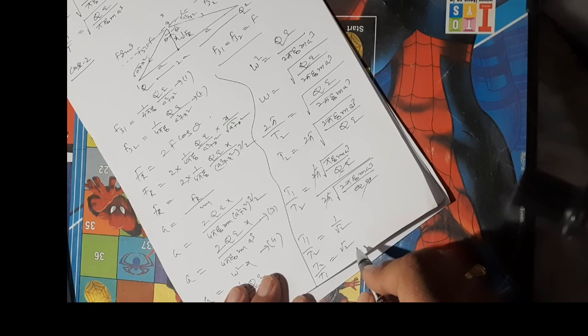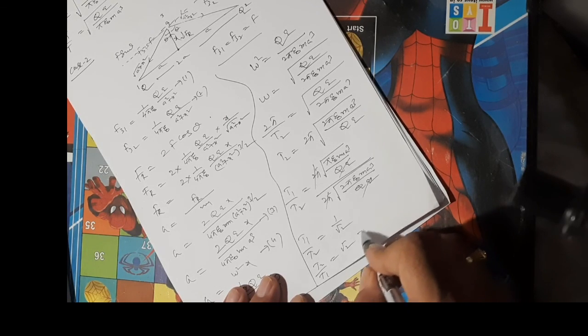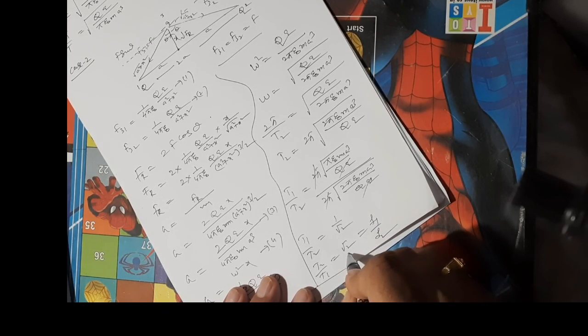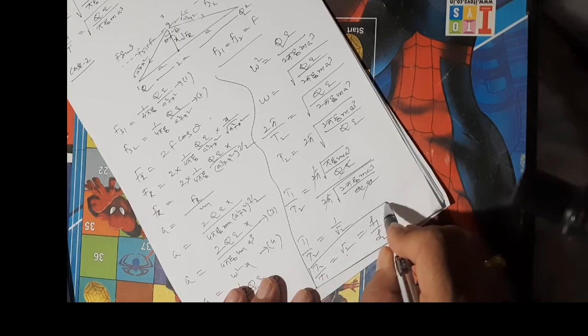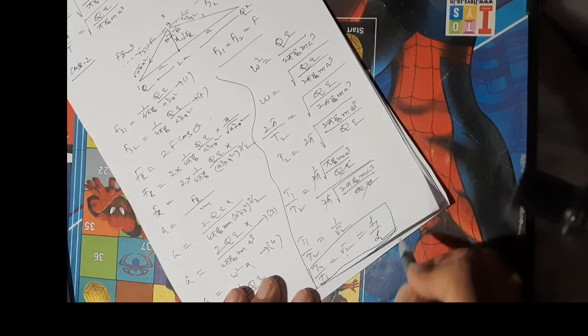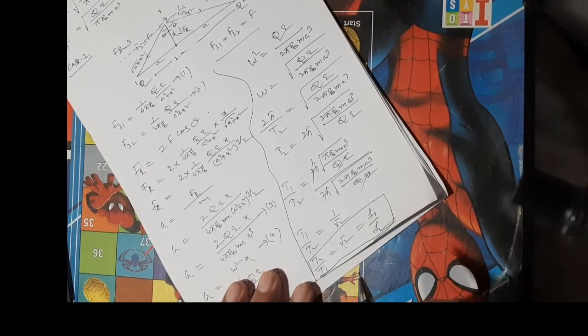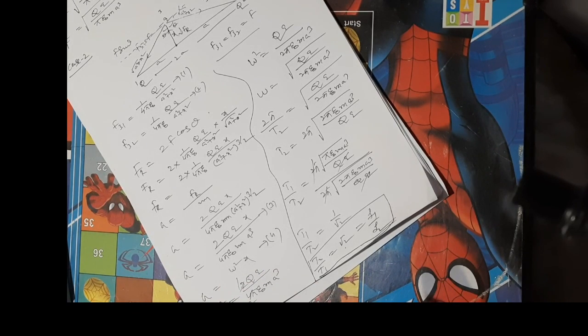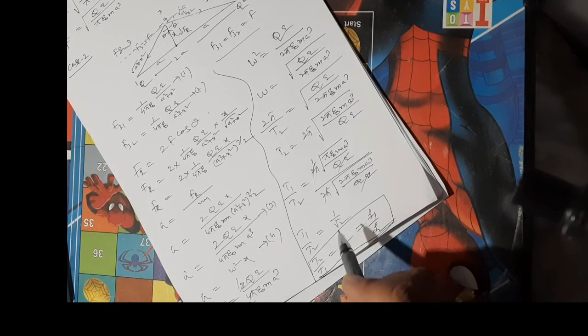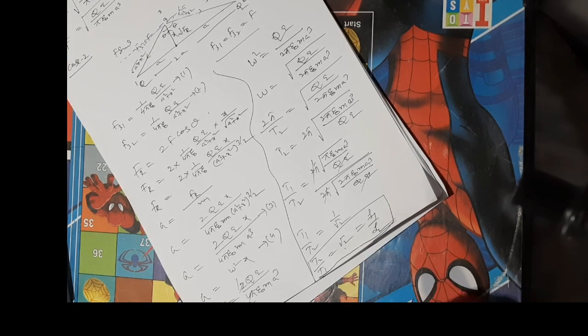We know that time period is inversely proportional to frequency. That means F1 by F2 is equal to root 2, that is equal to T2 by T1. This is the ratio of the frequencies of the charged particles in the two cases. Very, very important. This is the most important in JEE Main model and NEET also, but heavy lengthy calculations. Okay.